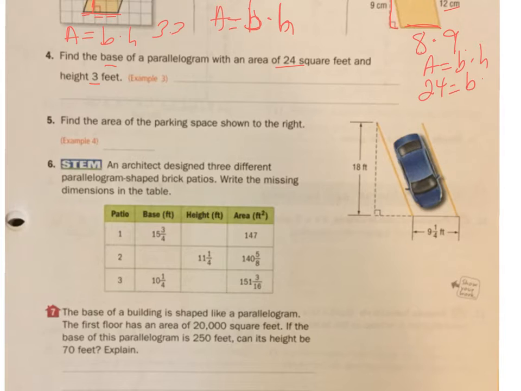Let's write that nice. I want to get this b, this base all by itself, so I'm going to divide each side by 3. That leaves us b equals 8. All right, 8 feet. Now, it's not the area, so it's not squared feet. It's just the base. 8 feet base, 3 feet height is going to equal this 24 squared feet.